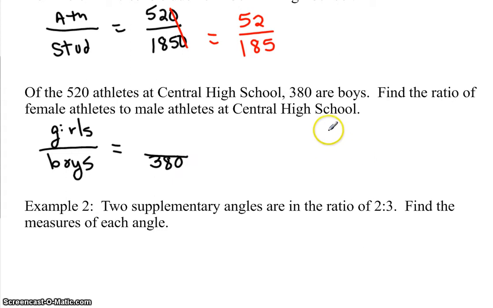So think about it for a second. Hopefully you came up with the idea of subtracting the boys from the total athletes, and that should give us the number of girls. So 520 minus 380 is 140. So we have 140 girls to 380 boys.